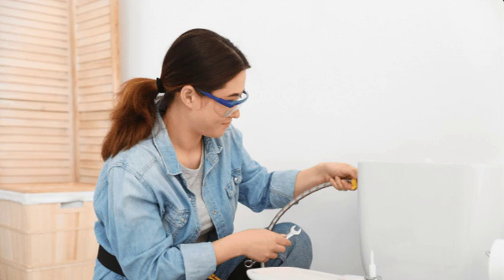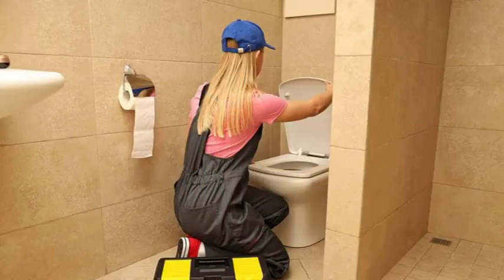Set the toilet bowl in place. Carefully set the toilet bowl in place on the floor. Press down firmly. Press down on the toilet bowl for a few minutes to ensure that the glue has a good bond. Let the glue dry. Allow the glue to dry completely before using the toilet.